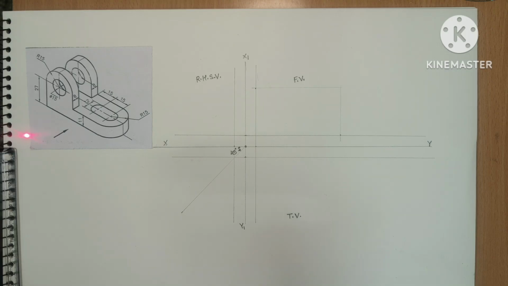Now you can observe in the problem that this arrow is shown. Whenever they are showing the arrow, this means that this should be the front view. This will be the front view and we have to draw the front view here. And from the right side we will draw the right hand side view, and we will draw that right hand side view to the left side. And from the top side we will draw the top view, and the top view will be here.